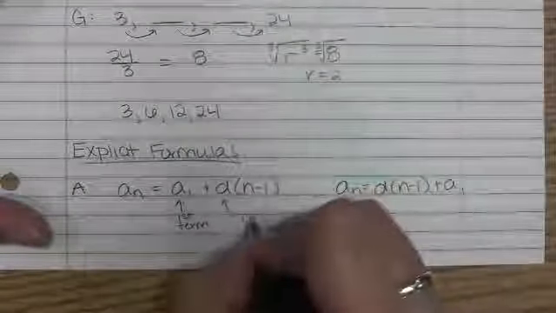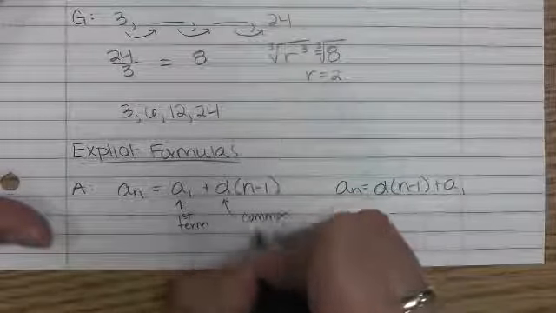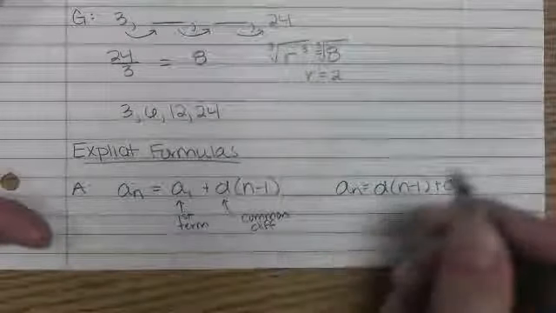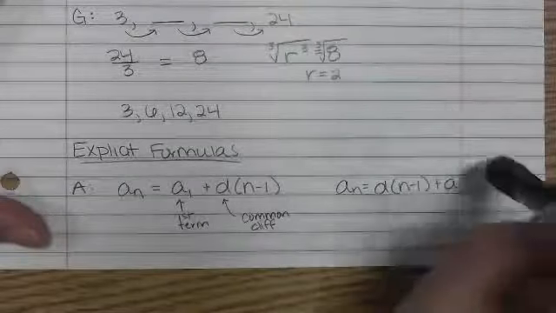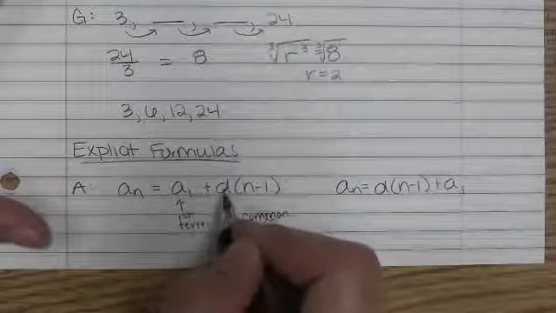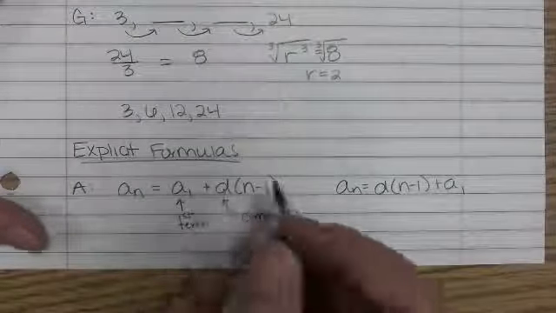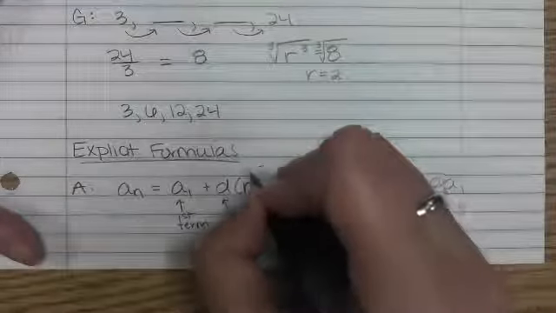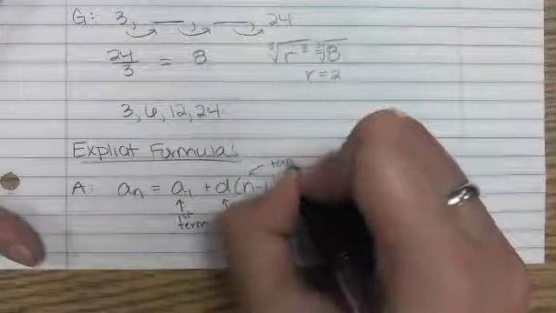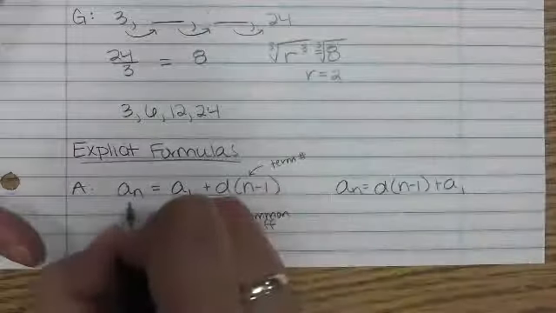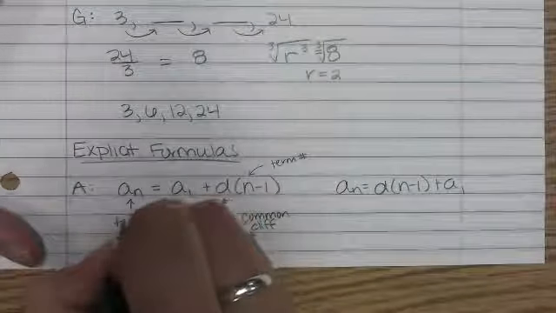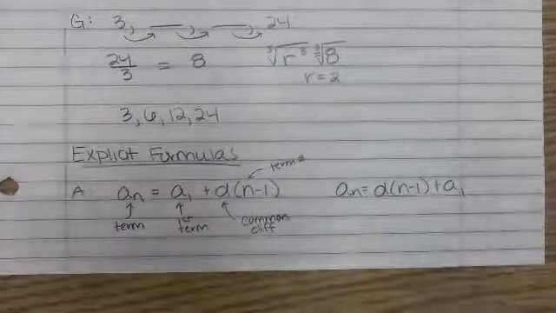The d stands for common difference, which is the number that you are consistently adding, whether positive or negative. So it could be plus a number if it's a positive, or it could be minus if you're subtracting. The n is the term number, and then a sub n is the term itself.